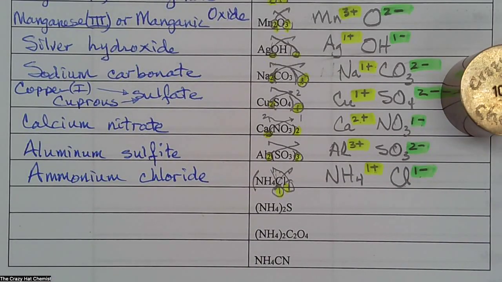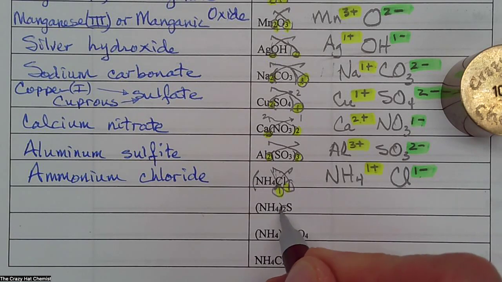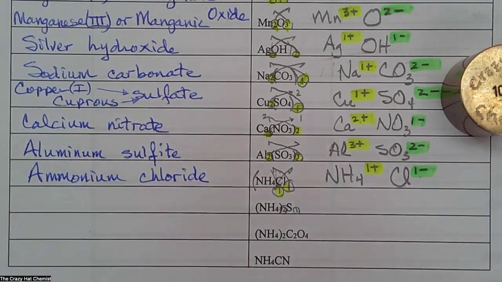So this is ammonium chloride. All right. We've got three more to do. Hang on, don't go away. Keep on working. Don't stop. There's a number right here. That's a 2. There's a number right here. That's an imaginary 1. I'm going to highlight those two numbers.